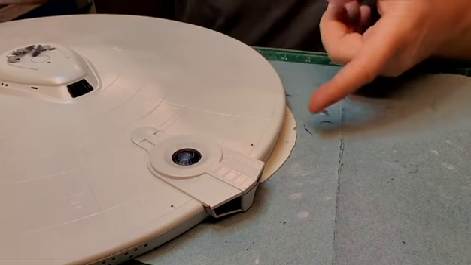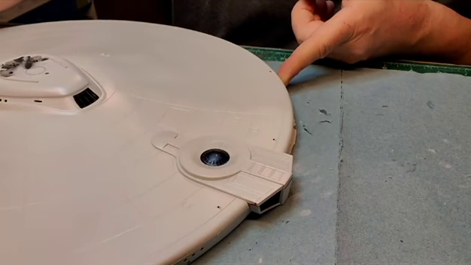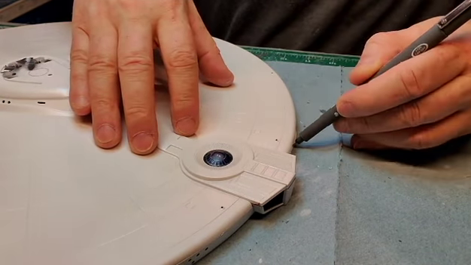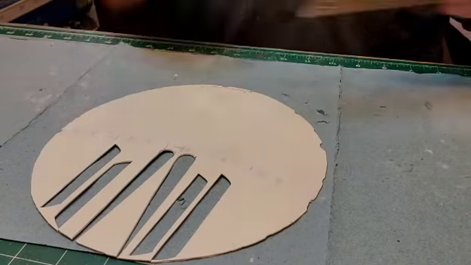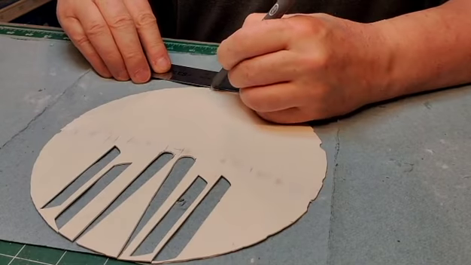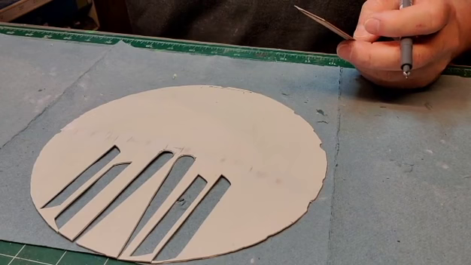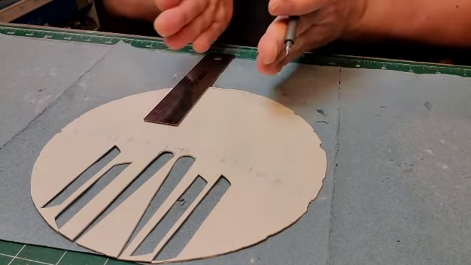Okay, now I'm just going to use the curvature here. Now, okay, so it does angle. It doesn't go straight.